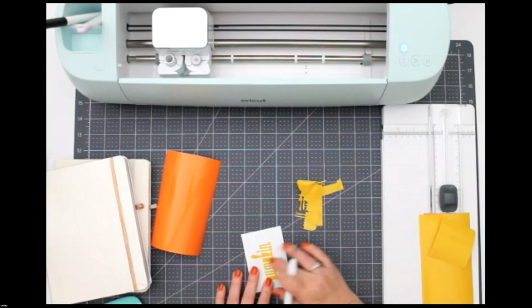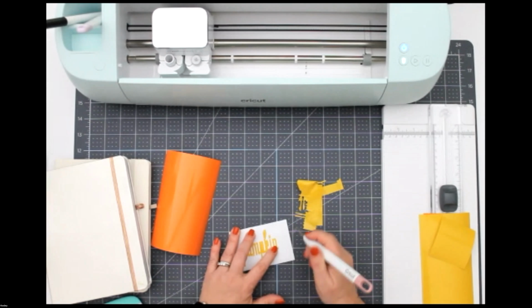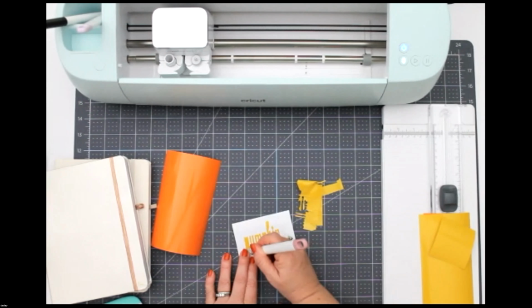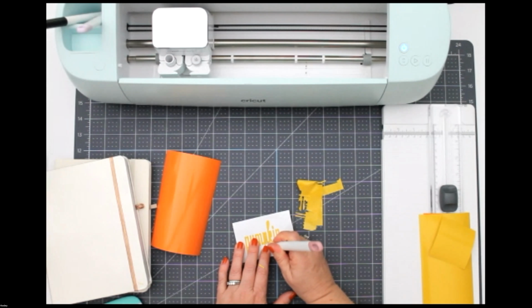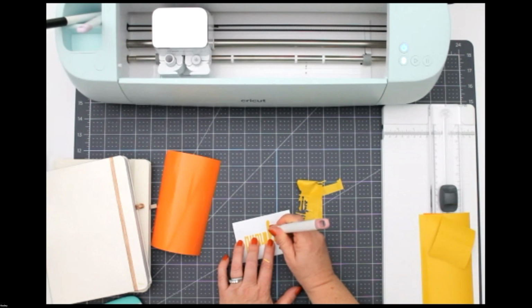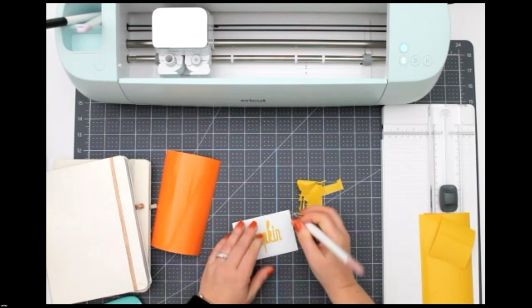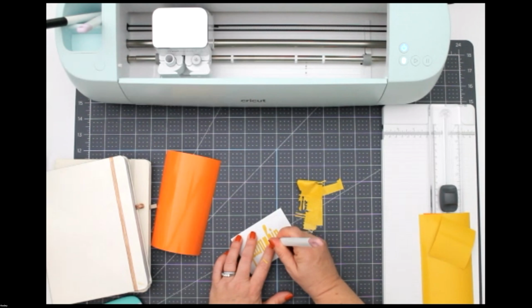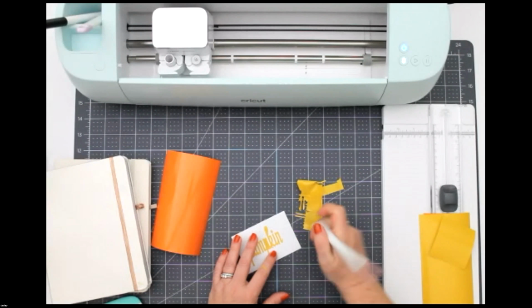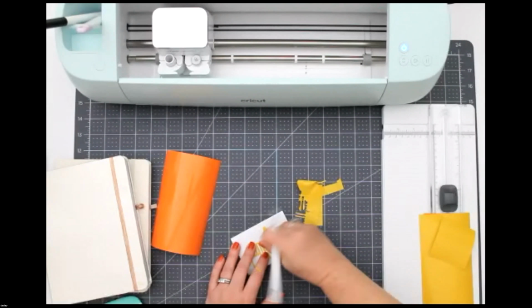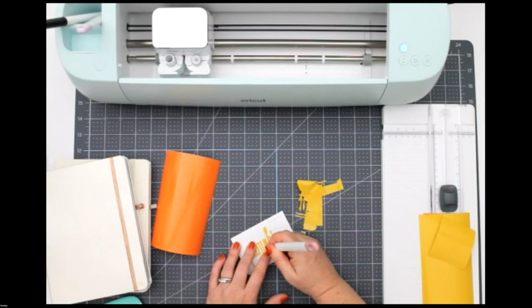All right, so there we go. There's our little word pumpkin. And then I'm going to pull out my inside pieces here. Pop those guys out. Okay, and once I get all my inside pieces pulled out, we'll be able to do the big frame, which will be much easier to weed.